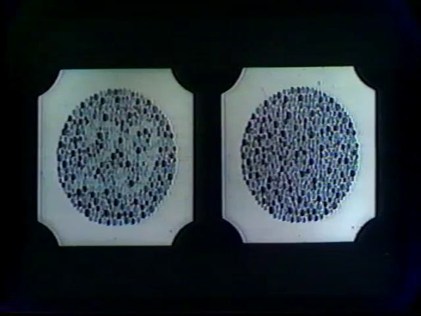A simple test to detect color blindness has been devised. Most people who look at a chart like this will clearly see the number shown on the left. Those who are colorblind will see only a random pattern of dots, as on the right.